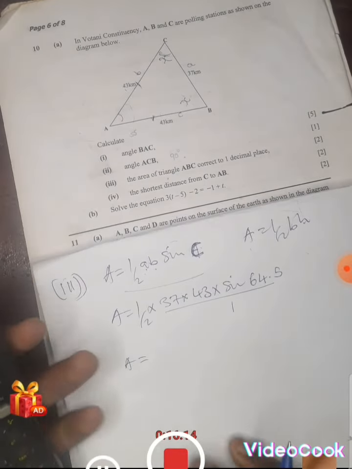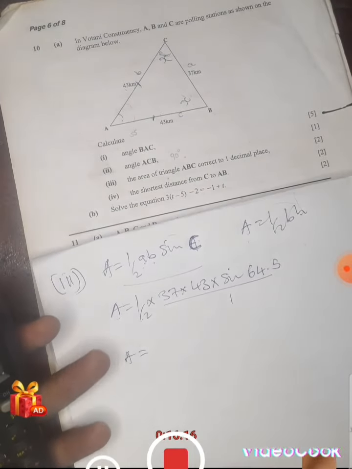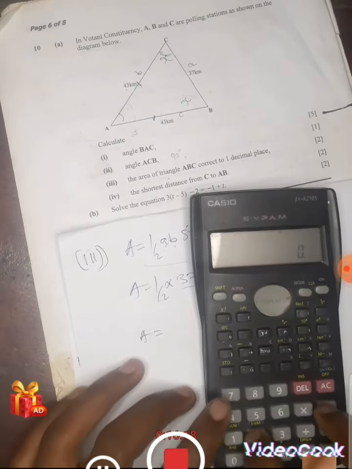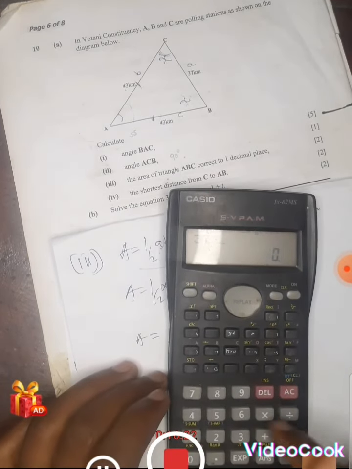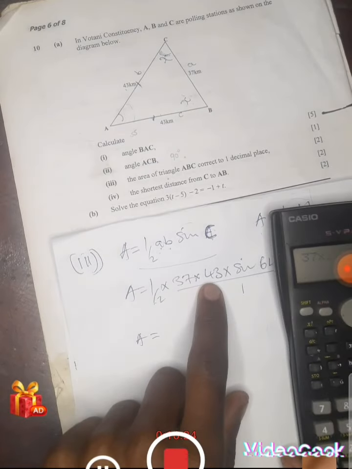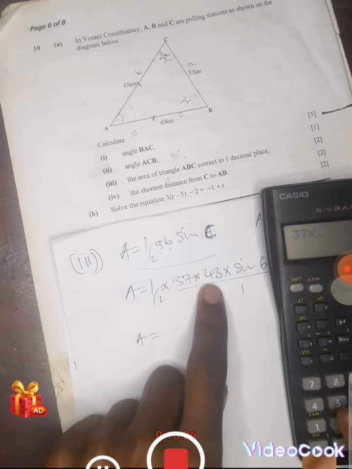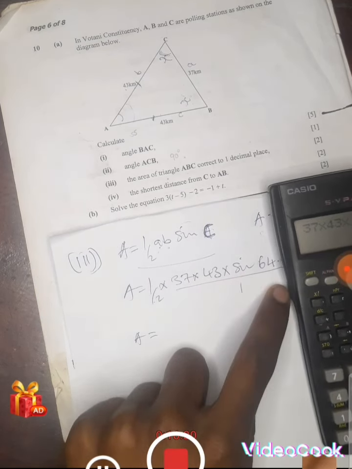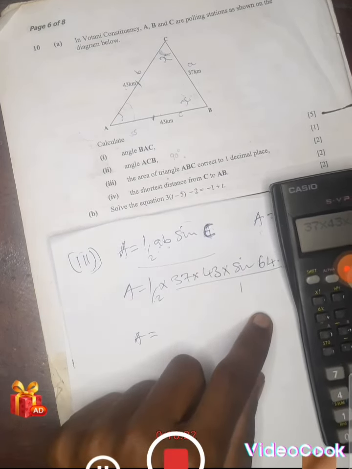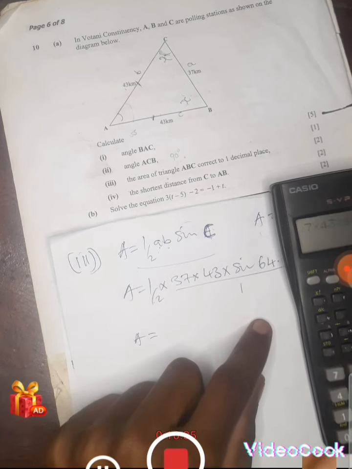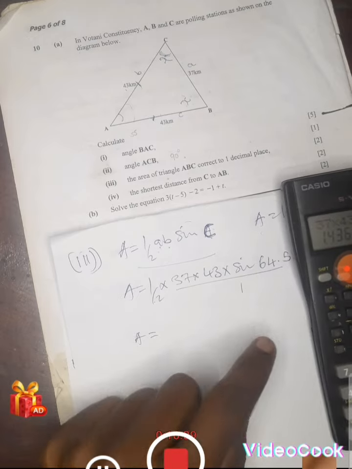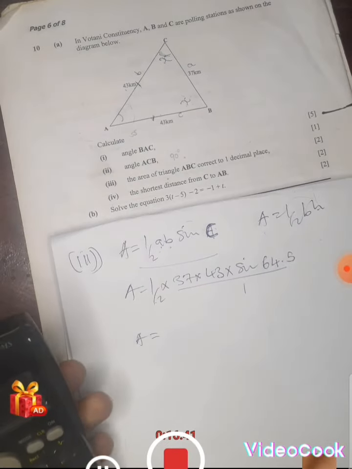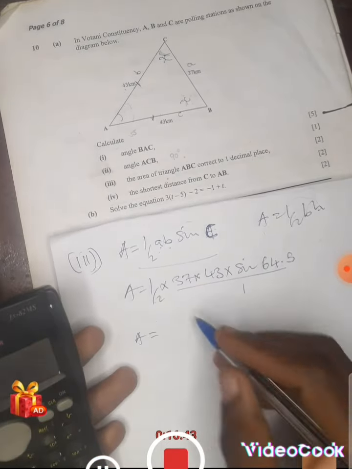So we have 1 times 37, which is 37, and 37 times 43 times sine 64.5, which is giving us 1436.